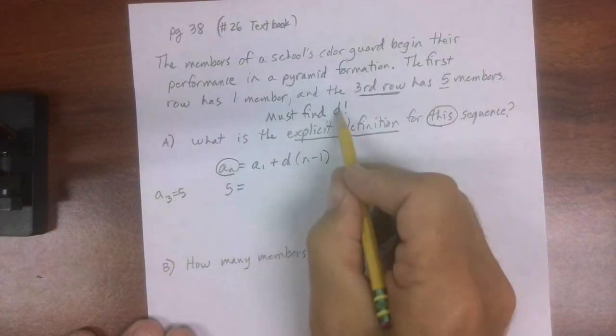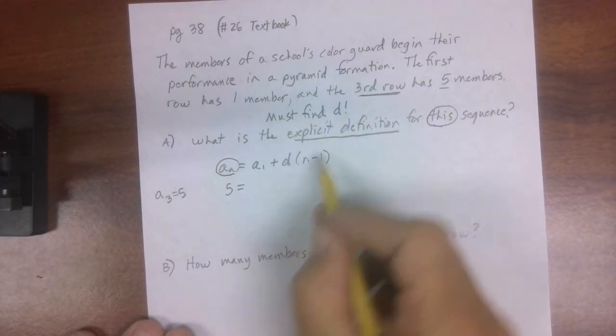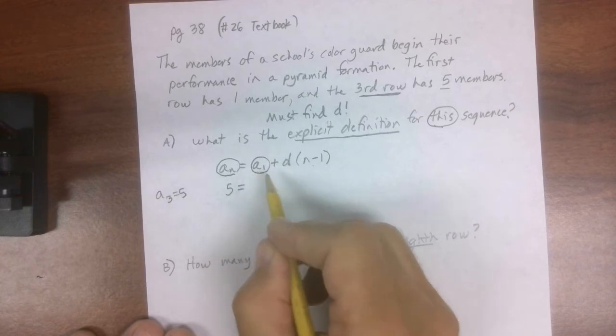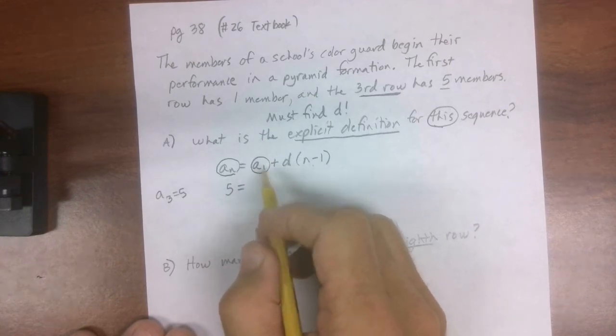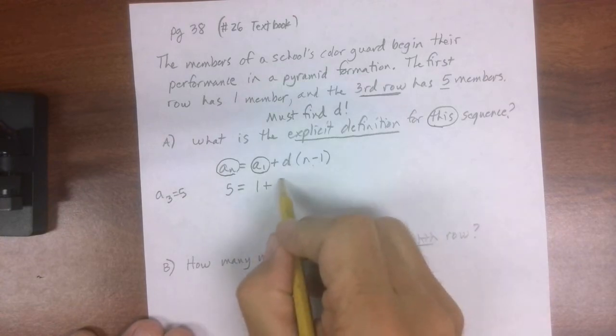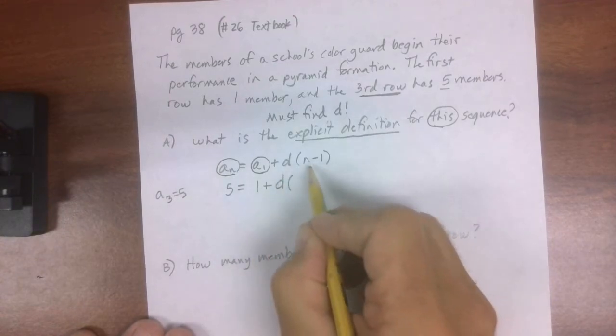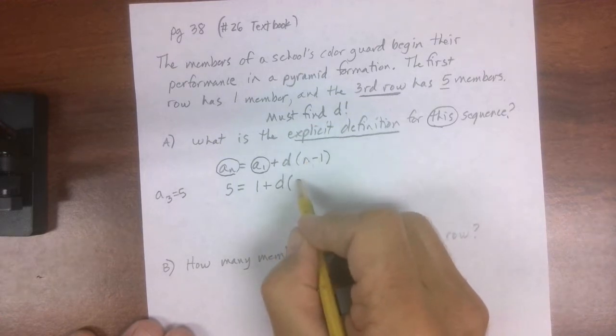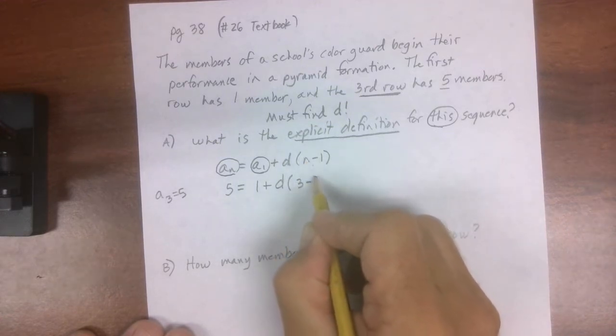Remember, I'm trying to find D using this formula because it wasn't spoon-fed. Okay, how many members are in the first row? Well, there's one person. Bless that person's soul. They better know what they're doing. Don't know what D is. N, we're talking about the third row. That's n minus 1.